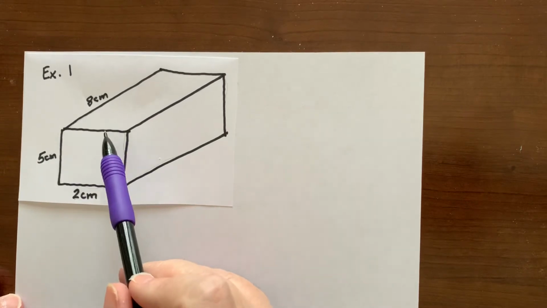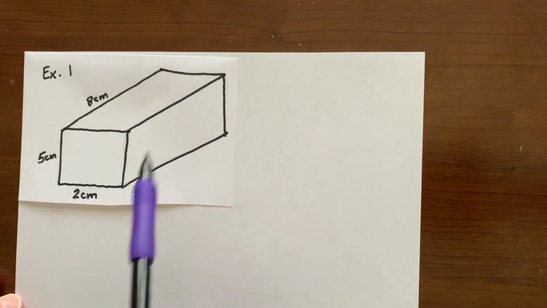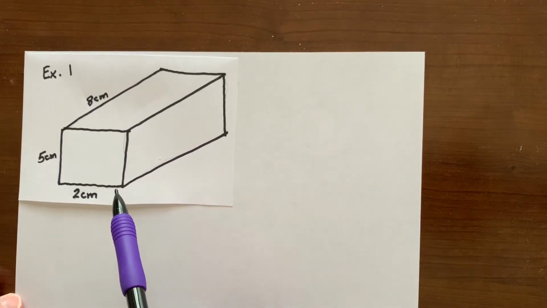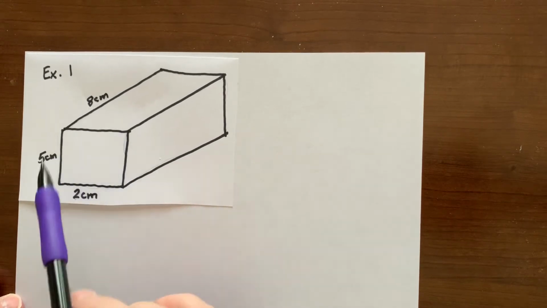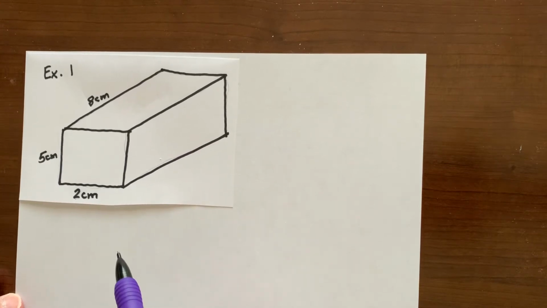So if this was a box and I wanted to open the top of it and fill it up with something, the volume would be what I was filling it with. We measure volume in cubic units because now we are working with 3 different dimensions. So remember, when we cube something, it's to the 3rd power. So that's the 3rd dimension.